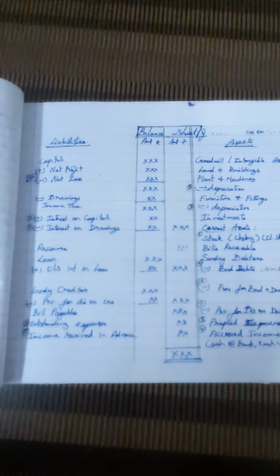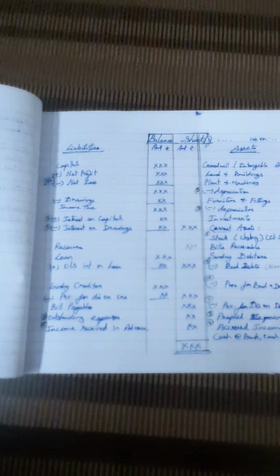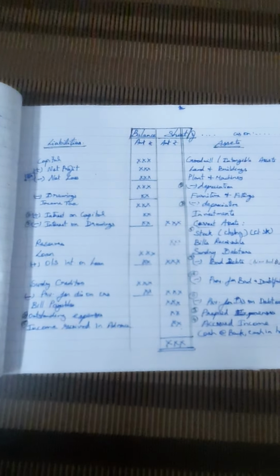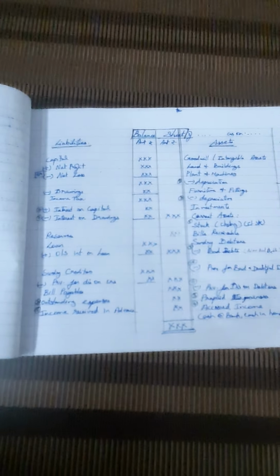Take it to the outer column. So with this I will stop for the time being. The 7 adjustments have been completed with this. The next set of 7 adjustments we will see in the next video.